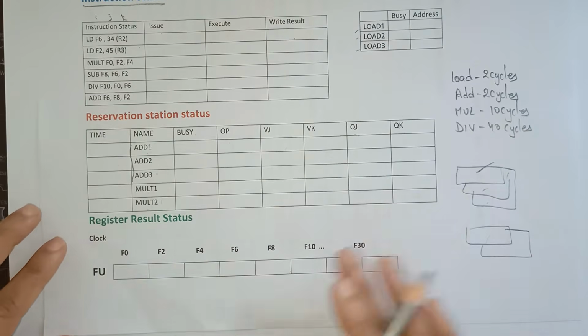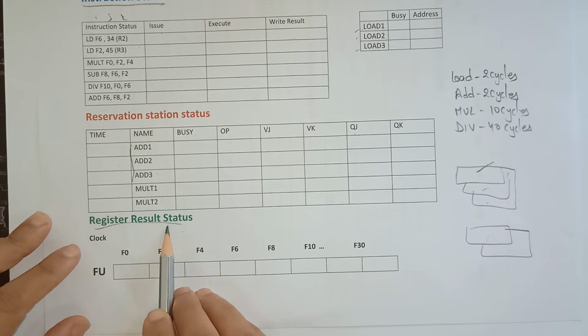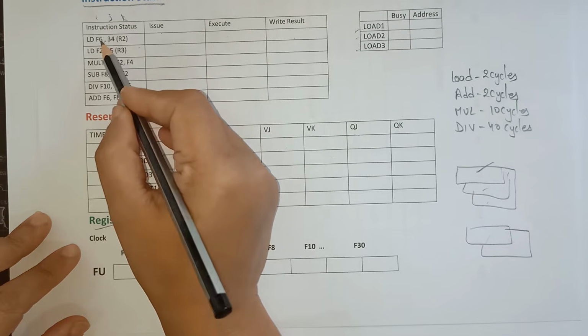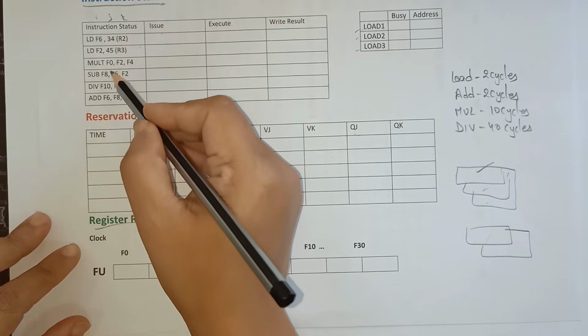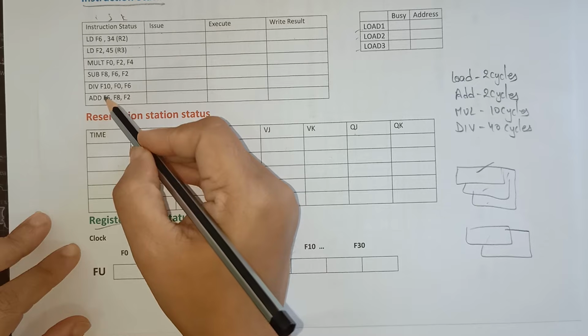Okay, and this is the function register result status. Register result status means this is the result: F6, F2, F0, F8, F10, F6. So this will hold the values, right? The result value is held in these registers.